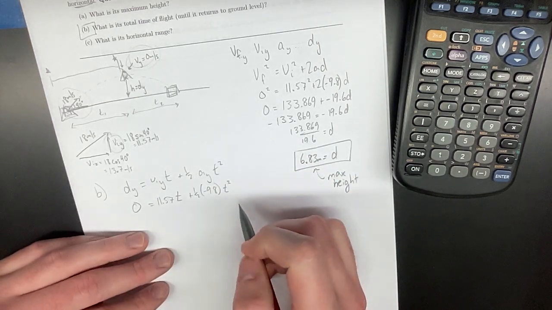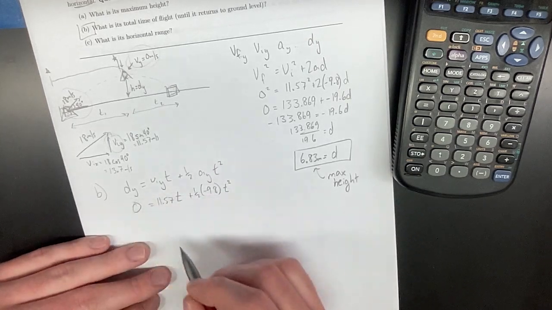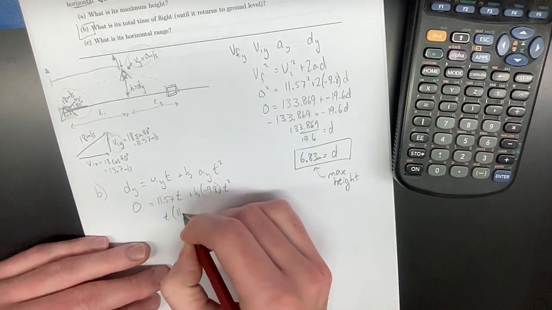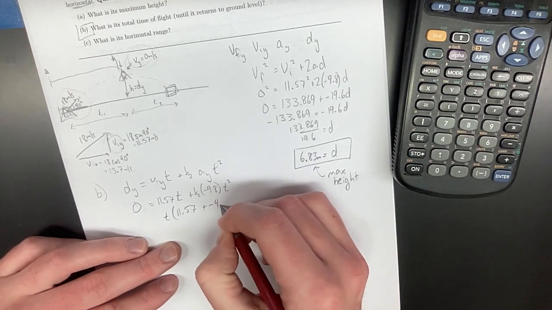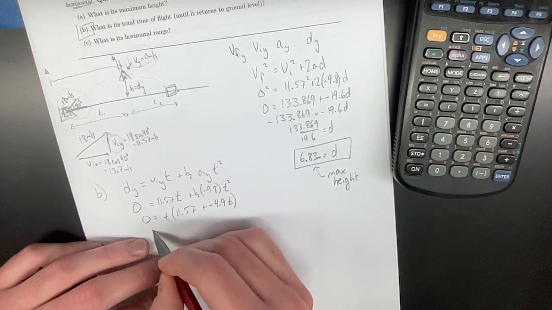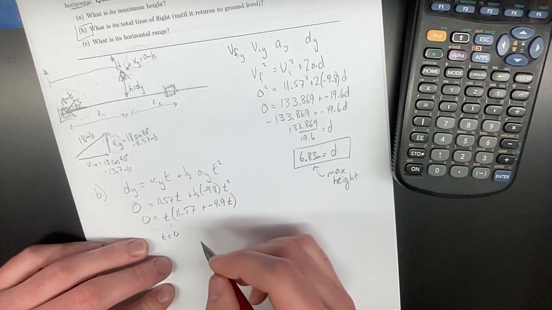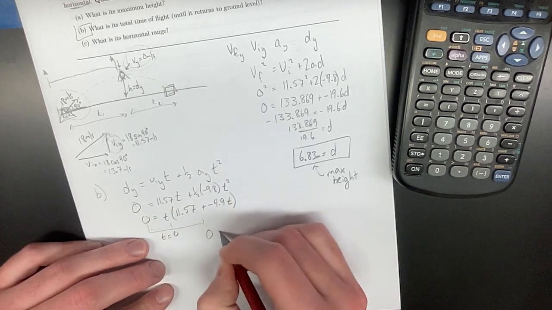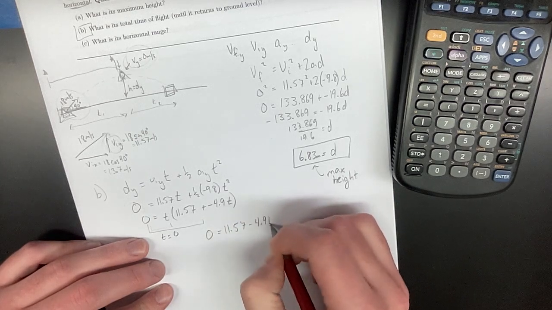Here's where the math would be bad and it'd be quadratic, but it becomes easier because it's set equal to 0. If I factor out a t, I've got 11.57 plus negative 4.9 t equals 0. One solution to this problem is that t equals 0. The other solution is that 0 is equal to 11.57 minus 4.9t.